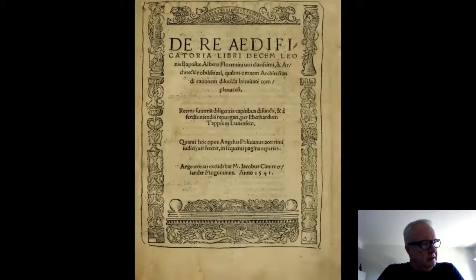The key concepts, if you read the treatise, most of it's pretty boring, just like the treatise by Vitruvius. It talks about the weather and the climate and the soil and materials and things like that. But there are a few interesting sections on aesthetics, and the key terms in these sections on aesthetics in Alberti's treatise are continuitas, lineament, and syncretism.